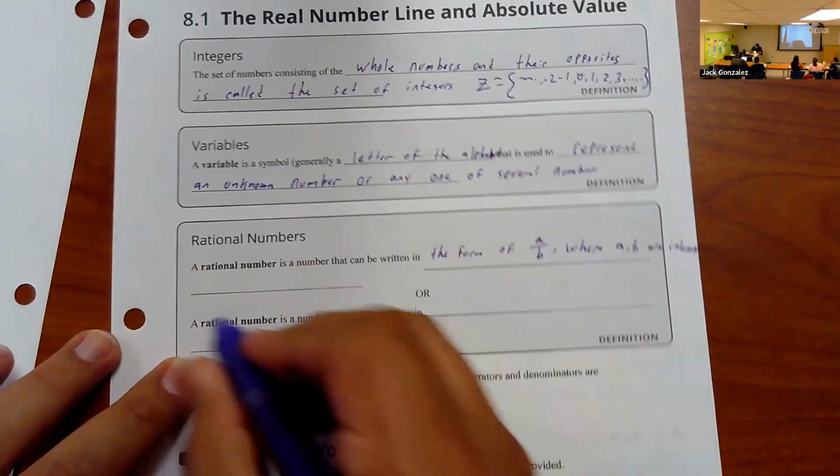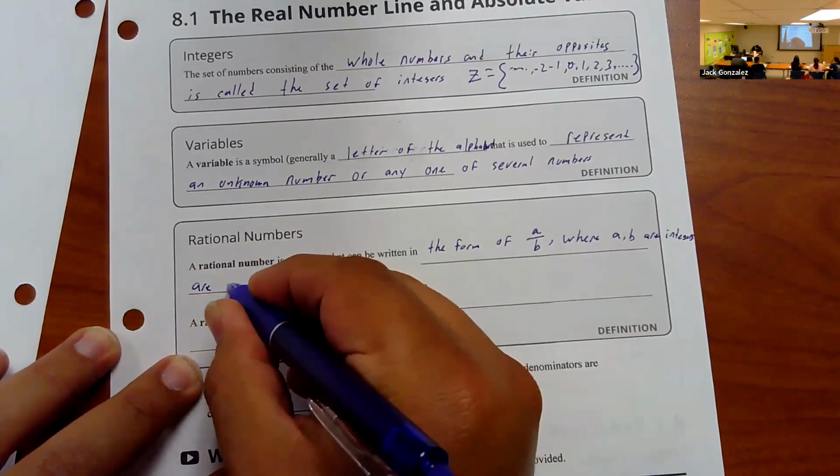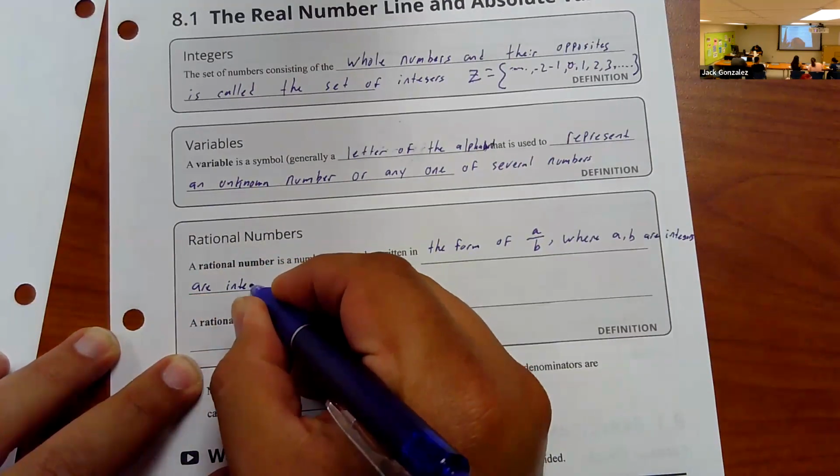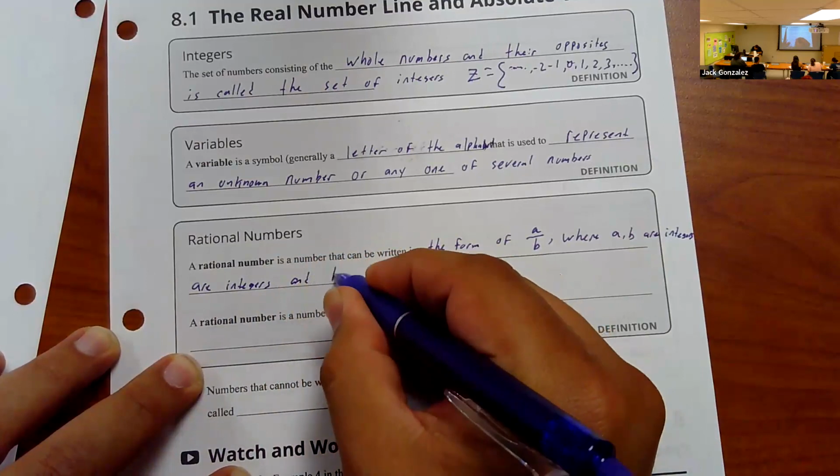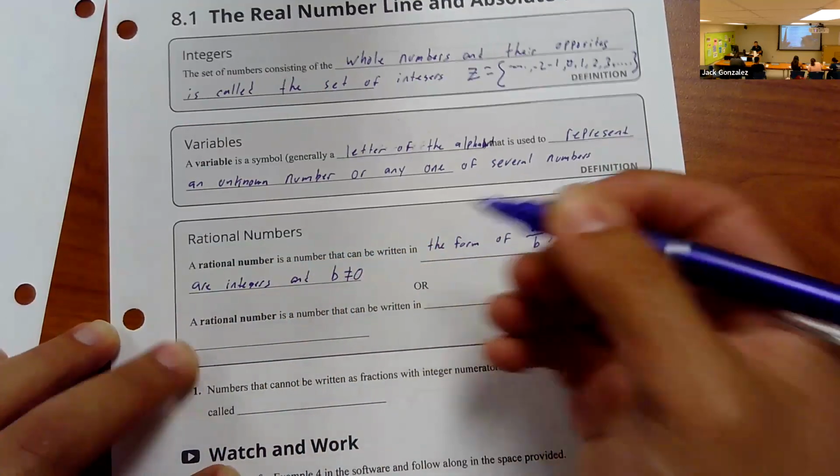Maybe I'll write that down here. Are integers. And B cannot be 0, obviously.